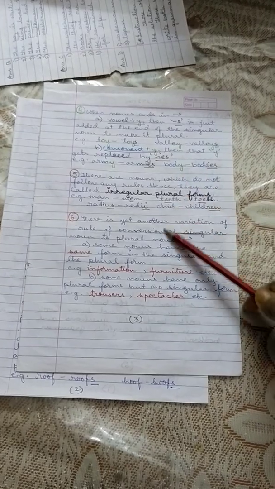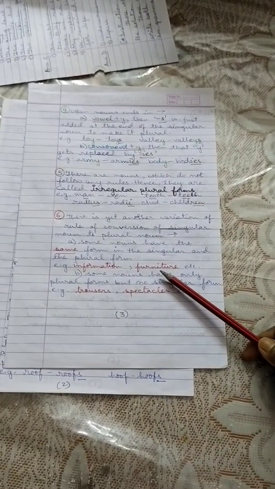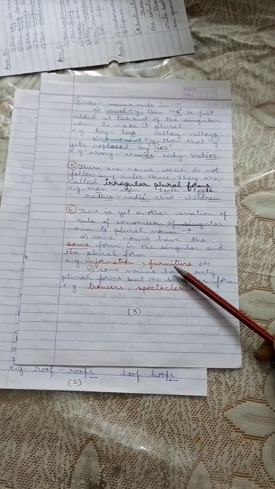So these are the rules that we have to follow when converting singular noun to plural noun.